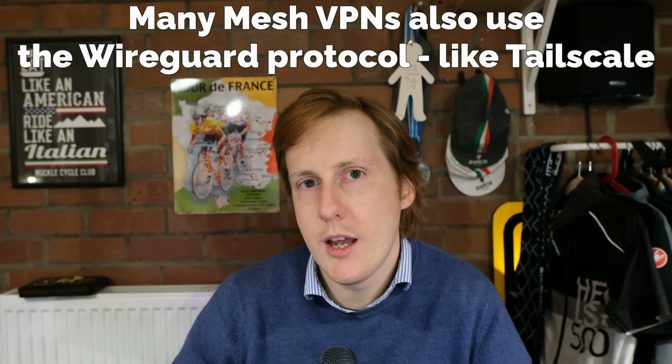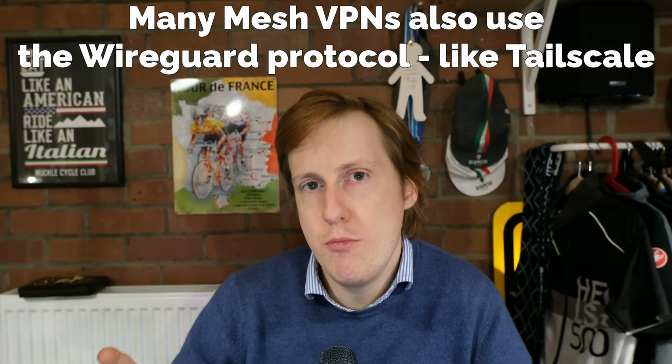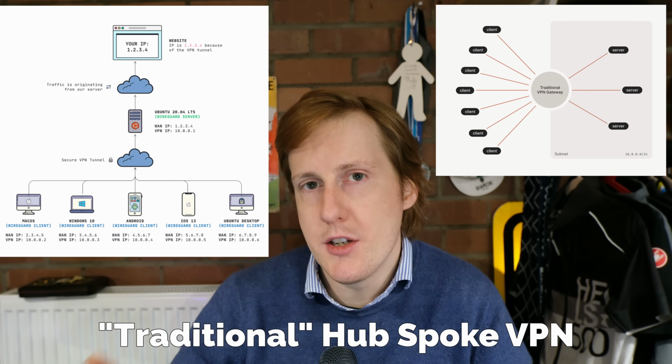Now, there's a couple of flavors of VPNs. You can have your point-to-point, so things like a WireGuard connection, or a bit more of an old school OpenVPN connection. But recently, there's a more popular kid on the block, and that is the notion of the mesh VPN. Now, there's nothing wrong with using point-to-point. I've been using it for years and I still do, but I also use a mesh VPN as well.